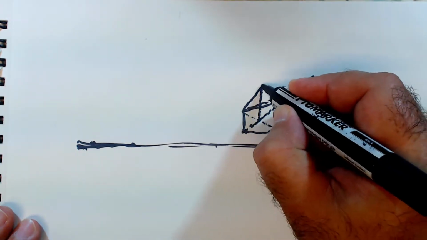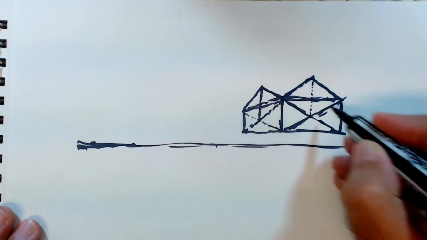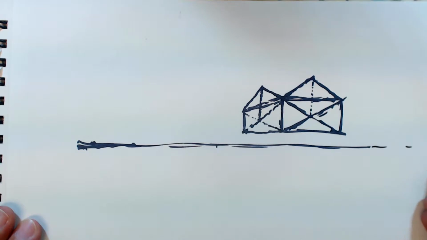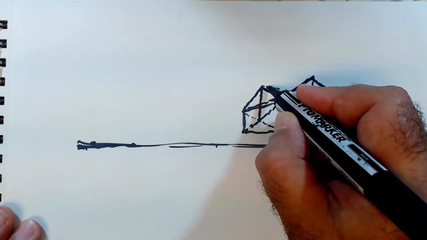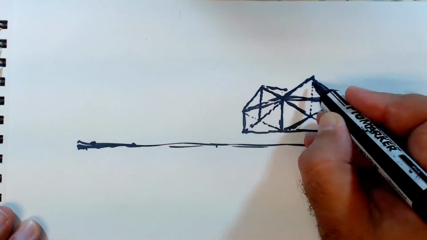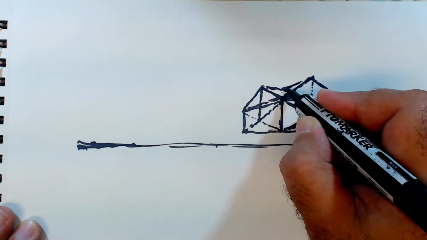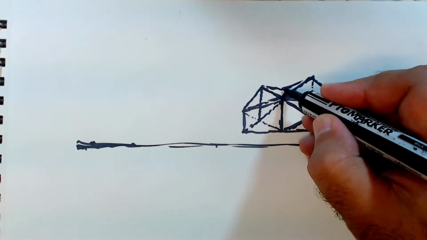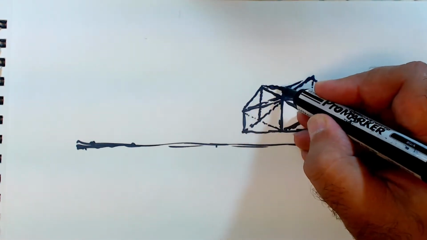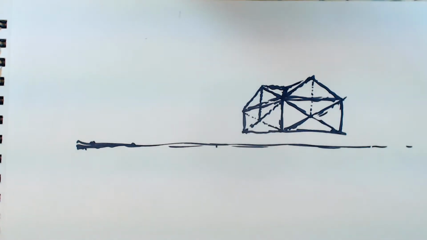Obviously, this one goes to a vanishing point over here somewhere, and this one goes to a vanishing point over here somewhere, and these two meet somewhere over there. So now you've got a perfect roof that looks just right. So again, easy if you think it through, difficult if you don't think it through.